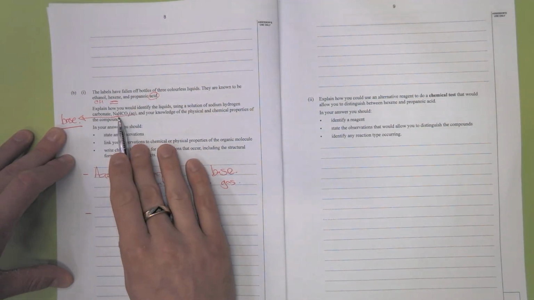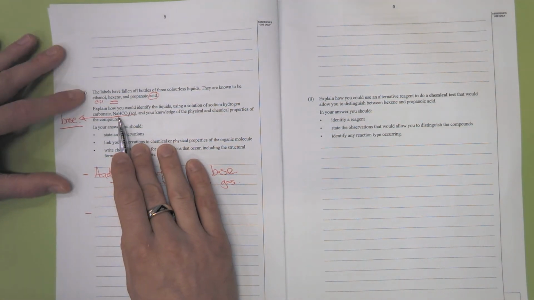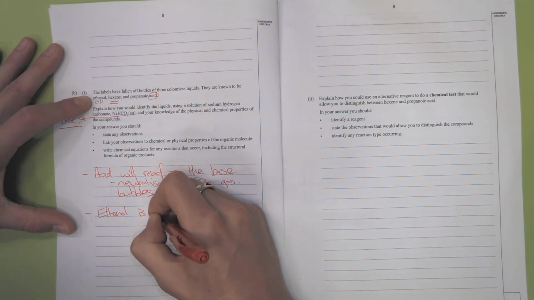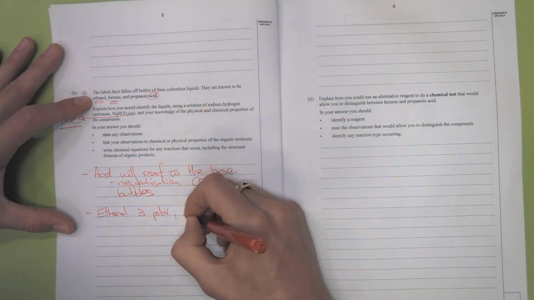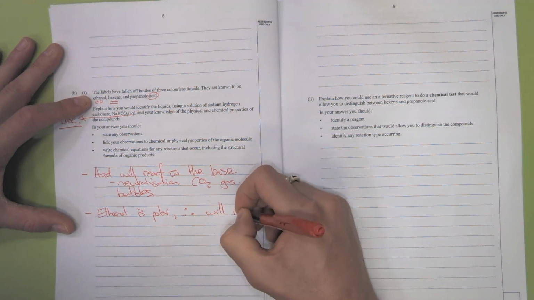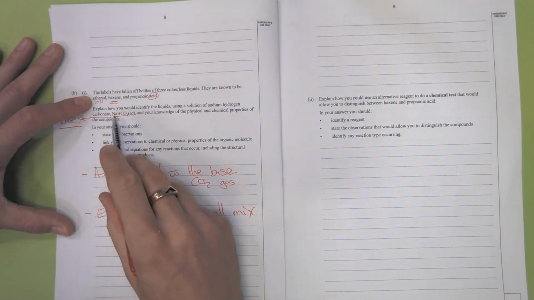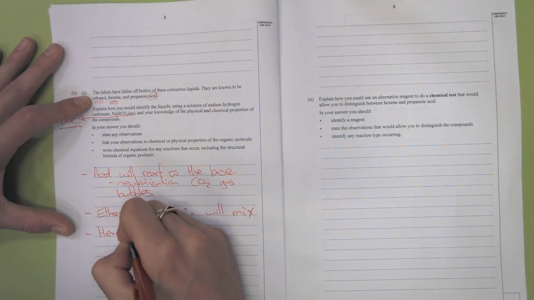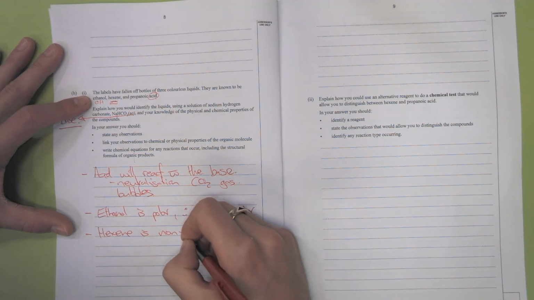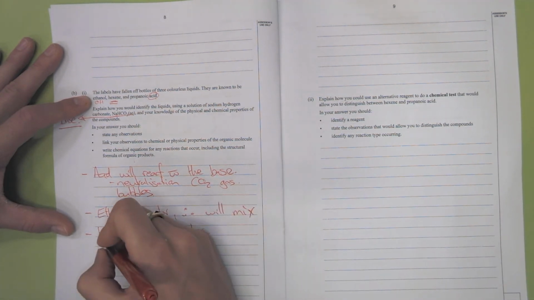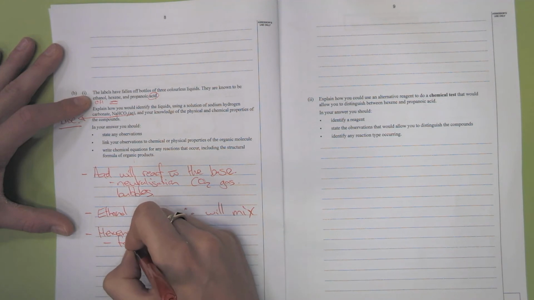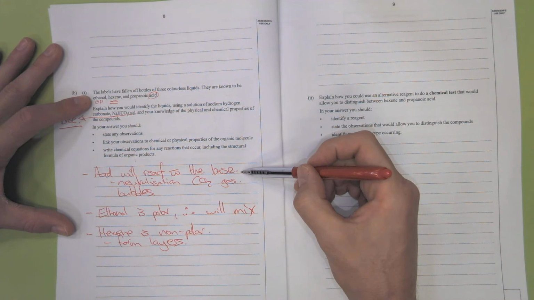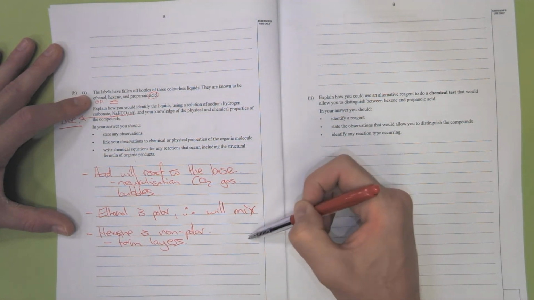Well, neither of these will react with the sodium hydrogen carbonate, but ethanol is polar and therefore will mix with the NaHCO3, whereas the hexene is nonpolar and therefore will not mix and will form layers. So that will be the chemical reaction, and then this is just a physical property of how we can separate these two out.